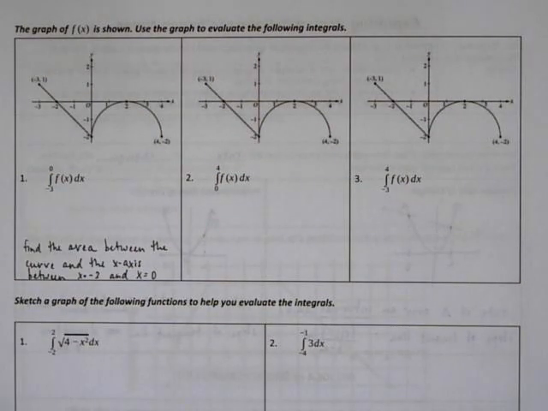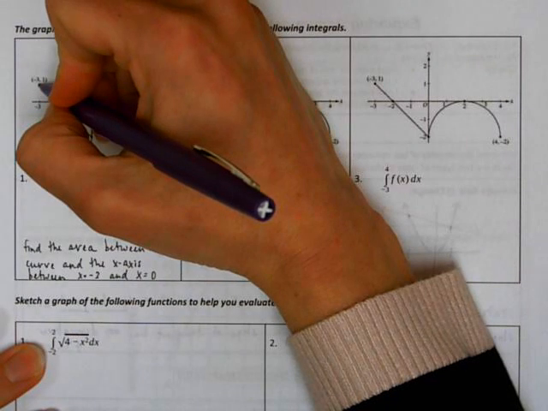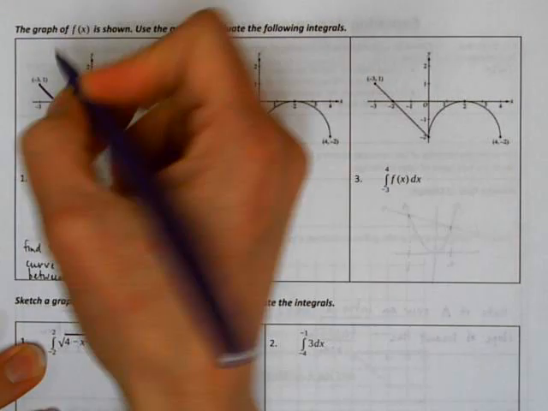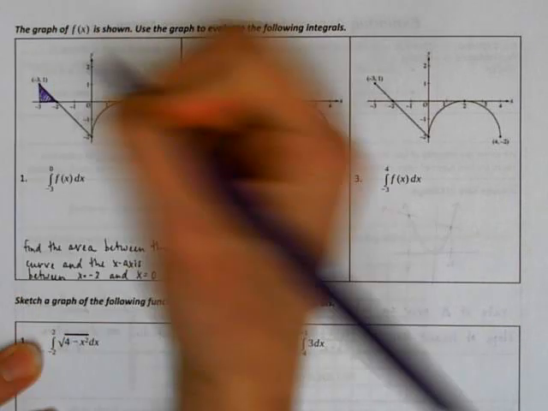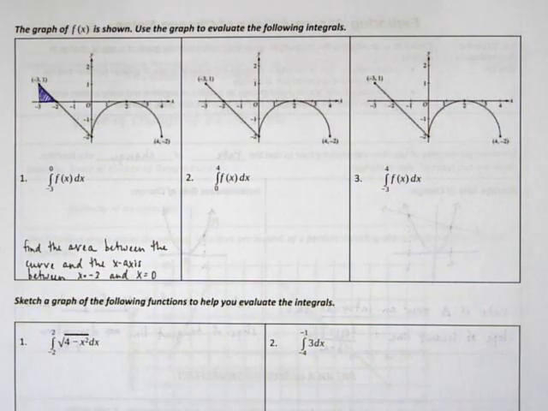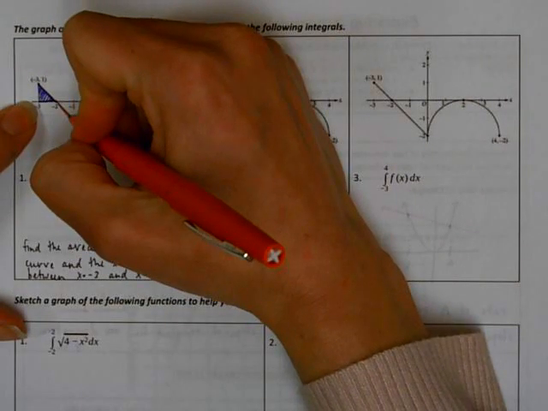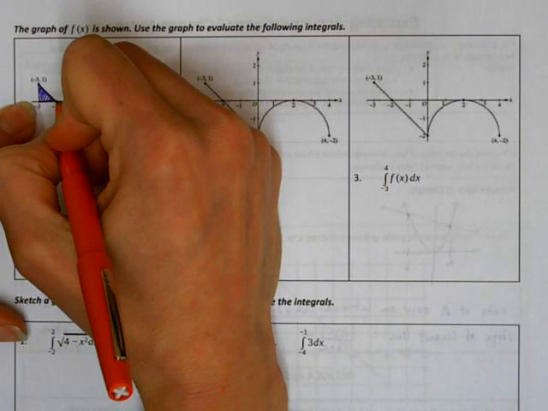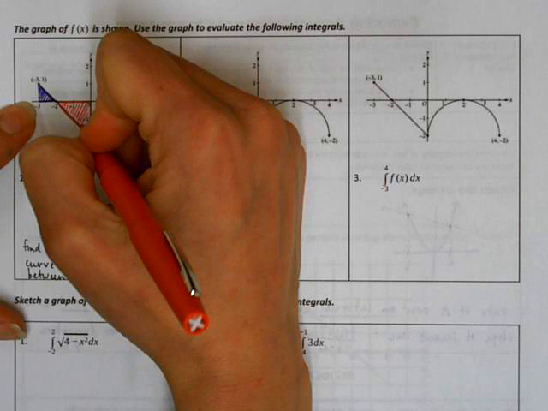So here's what I'm going to do. I have to keep in mind I'm looking for any areas that are above the x-axis are going to be positive, below are going to be negative. So from 0 to 3, I can see here's my curve. It looks like from here to here, those are going to be above the x-axis, so those are going to be my positive areas. Now, from -3 to 0, I can see my curve drops below here, so now these areas that are trapped here are all going to be negative.